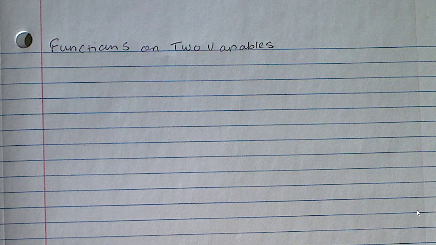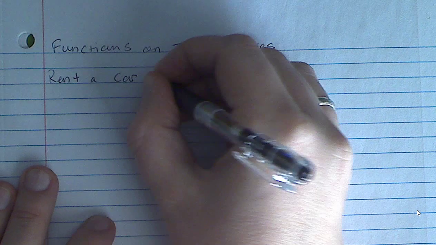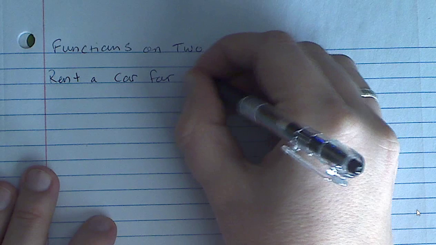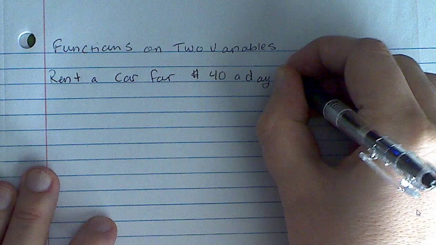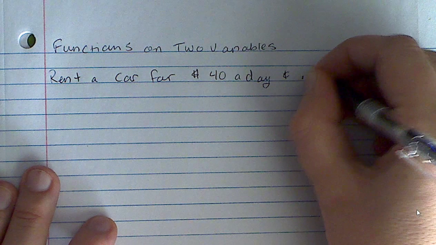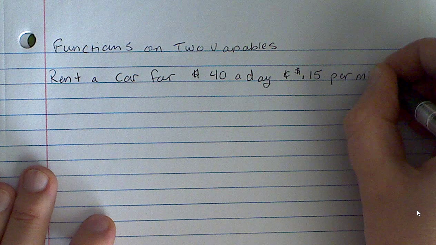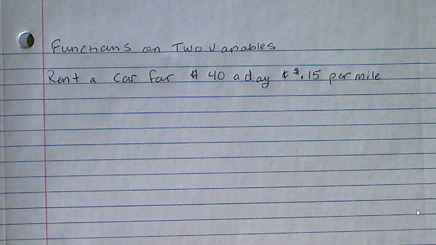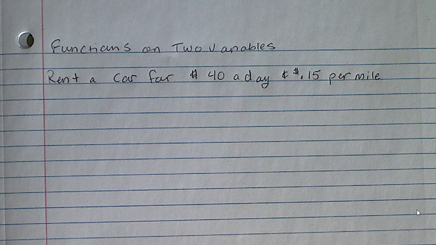So let's say that you rent a car for $40 a day and 15 cents per mile. So there's 2 variables there. How many days you're renting the car for and how many miles you drive it. Those 2 variables are what is dictating how much the car is going to cost when you return it.